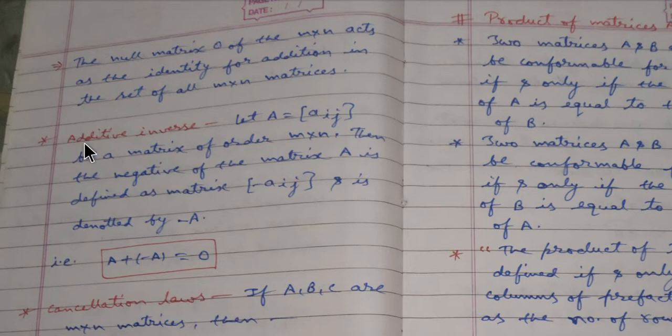Now come to the next point. So this is the additive inverse. So what about this additive inverse? Let's read its definition. Let A = [aij] be a matrix of order m cross n. Then the negative of the matrix A is defined as the matrix [-aij] and is denoted by -A.